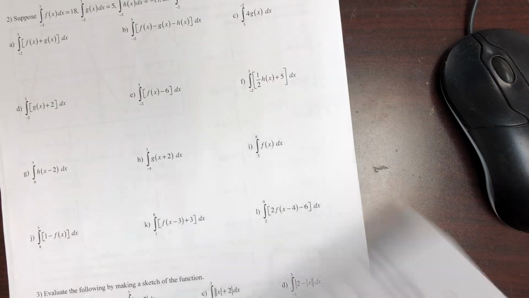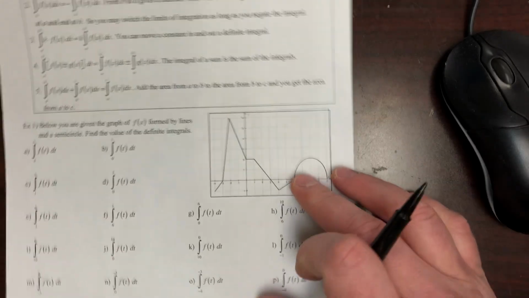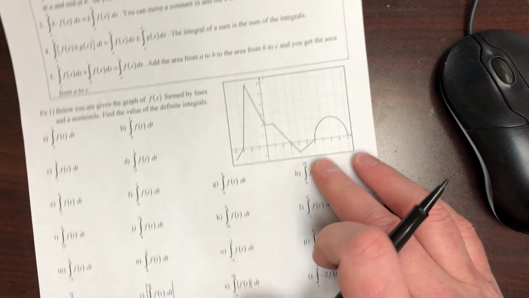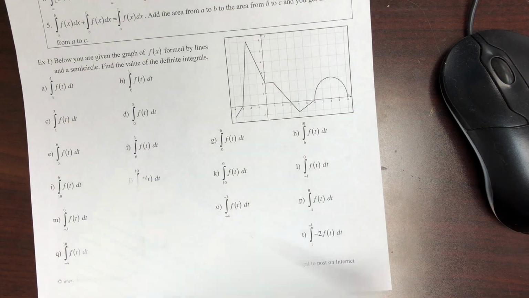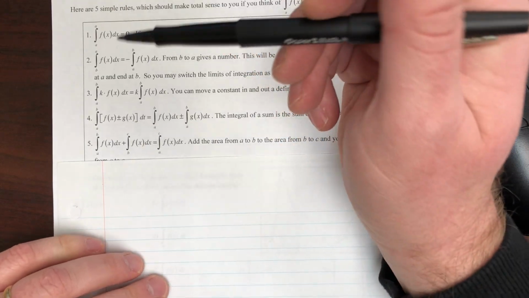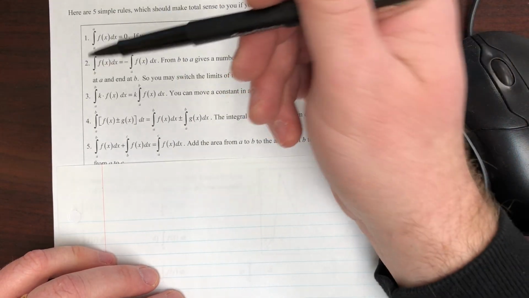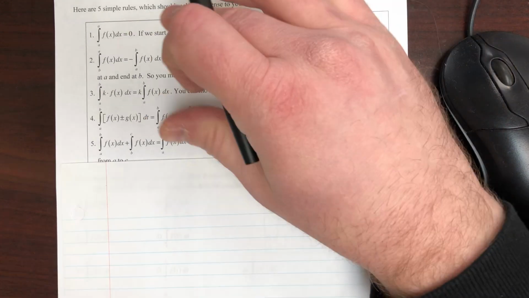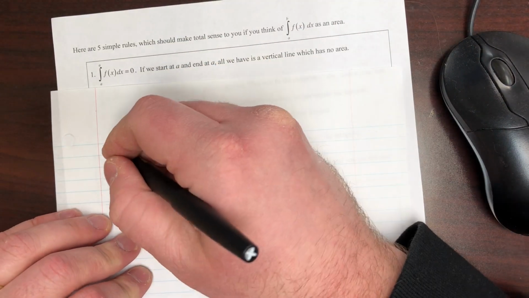So, you can do integrals very similarly to the way you can do derivatives. Here's a whole bunch of properties, and each of these properties is more or less a common sense property, but let's look through each of them. So our first one, this one is so silly.